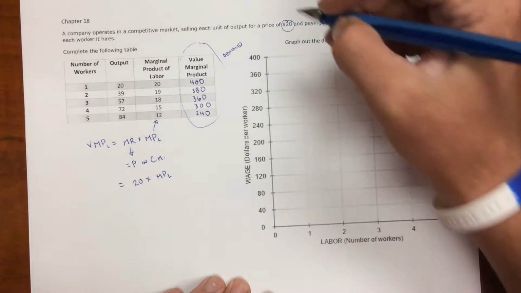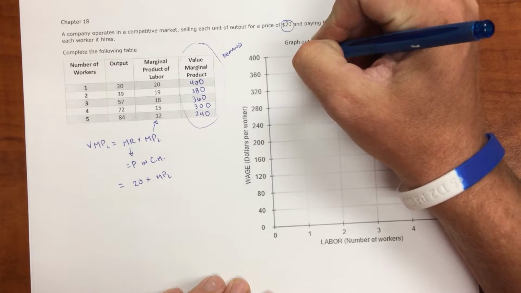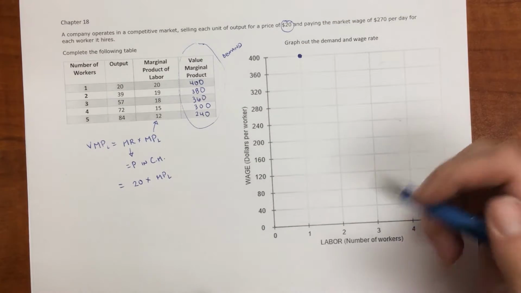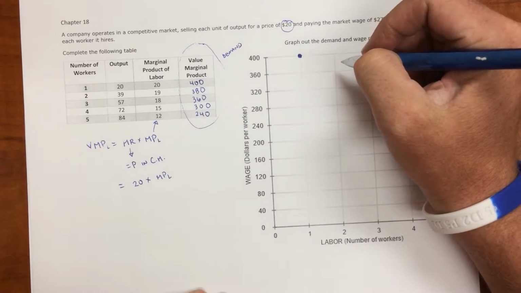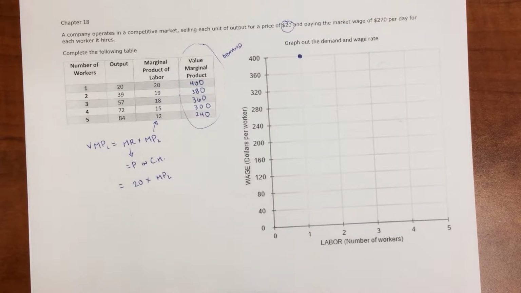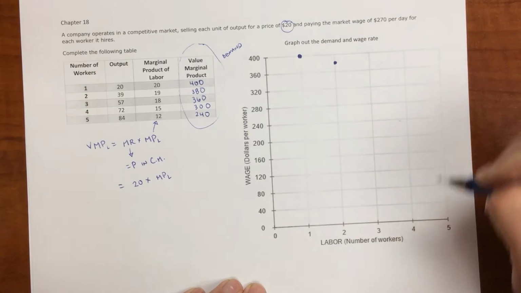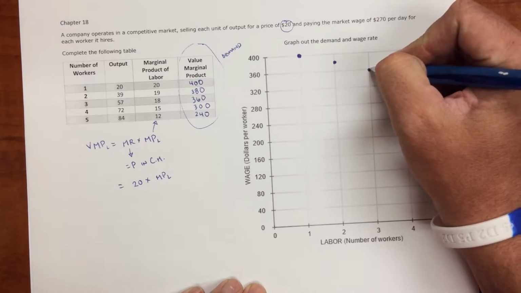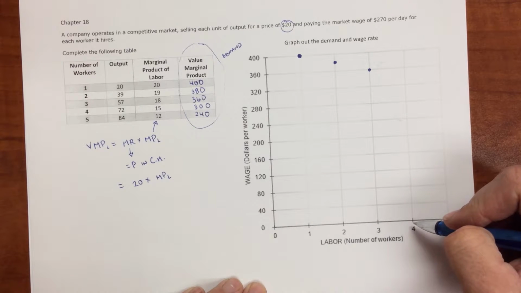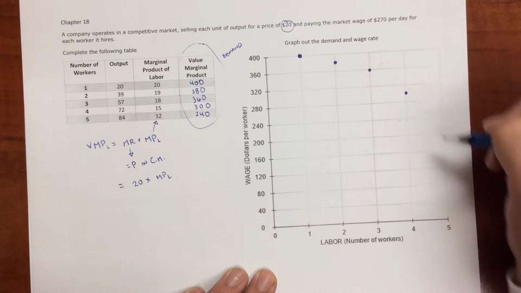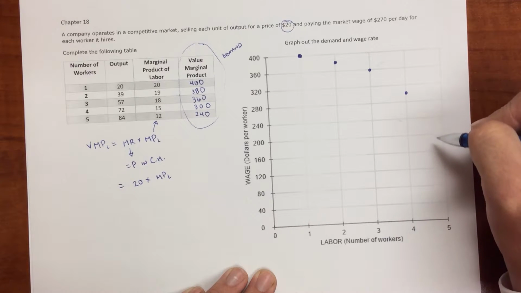So when we hire that first worker, it provides a value of marginal product of 400. The second worker is going to provide the value of marginal product of 380. That third worker is going to be at 360. That fourth worker is going to be at 300. And that fifth worker is going to be at 240.